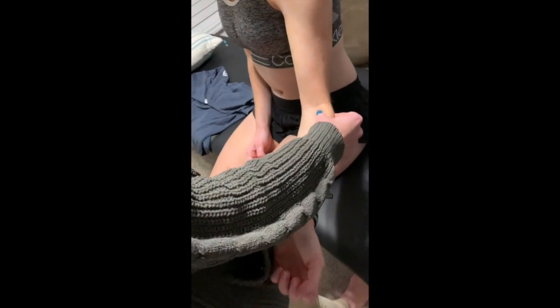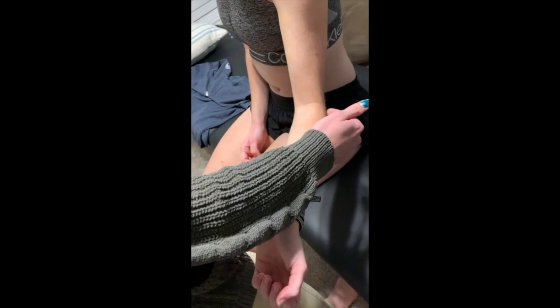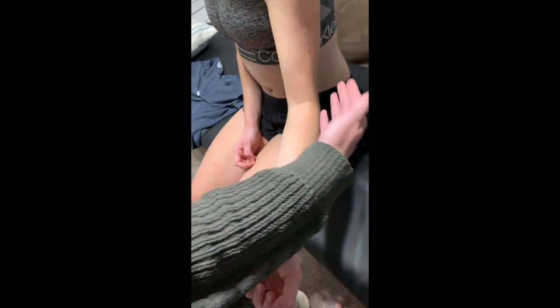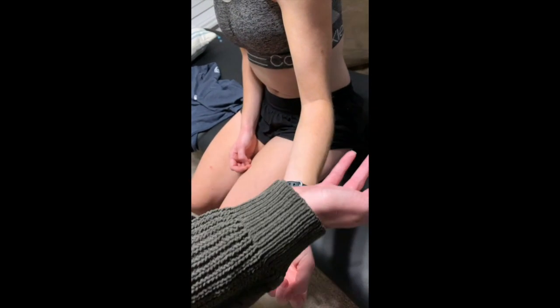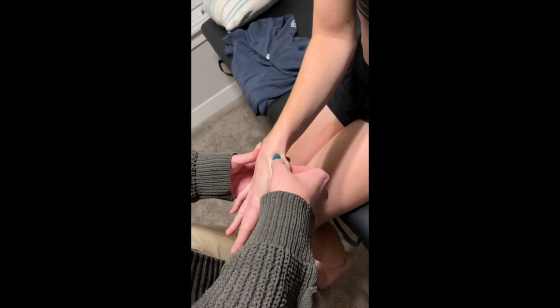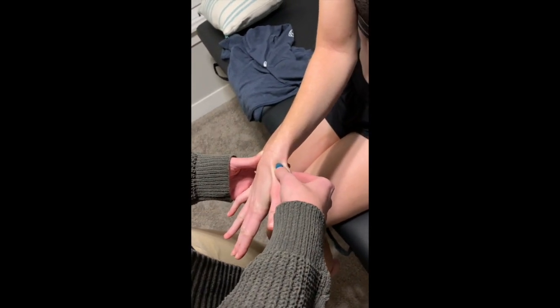So we can palpate that for any issues, as well as that's a common site for a radial head dislocation, mostly in small children. And then moving more inferiorly, I'm going to palpate the wrist. So I'm going to palpate the scaphoid bone. Can you extend your fingers for me? And then I'm going to palpate down in that anatomical snuffbox to find that bony in-field, which is going to be the scaphoid bone.